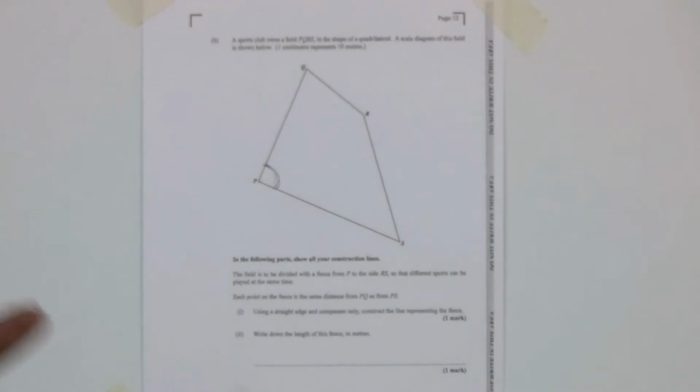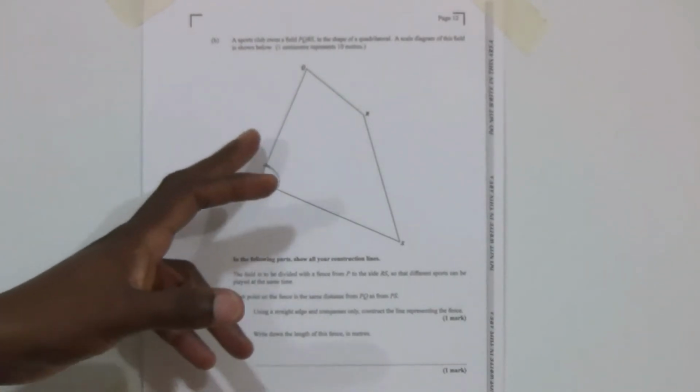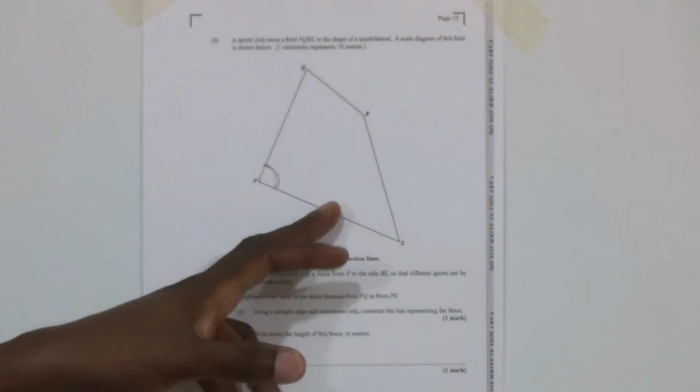All right. So what we have to do now is to bisect this angle here, and we know how to do that. Good. So you're rubbing off this guy here now. All right. And we're going to start the bisection. Now, because we're just bisecting the angle, we don't have to measure anything on the compass. Right?